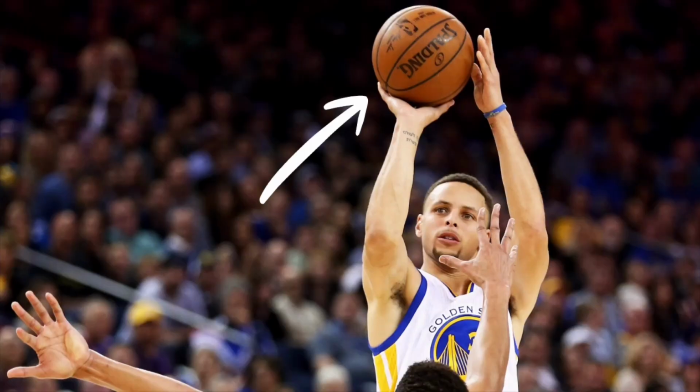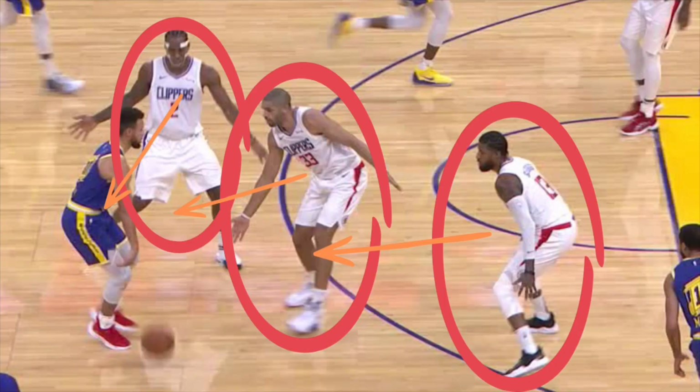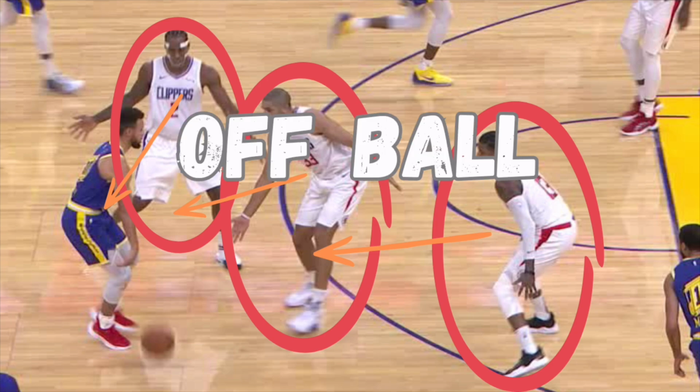So the next time you watch Stephen Curry, don't follow the ball. Watch the defenders watching him, because the play usually breaks down before he ever touches it. That's the real off-ball impact.